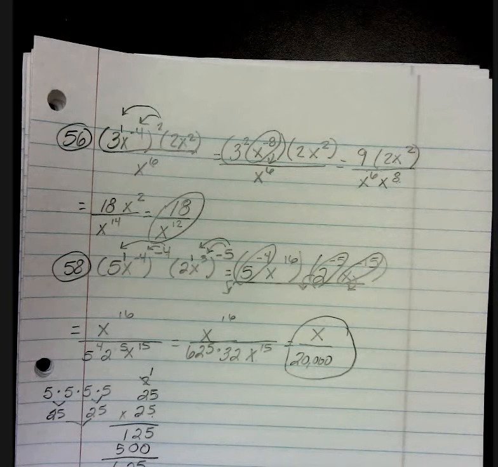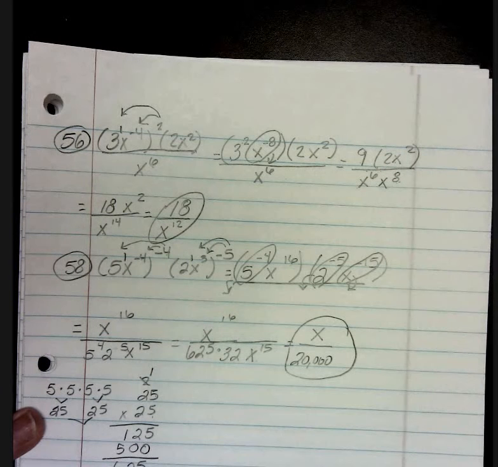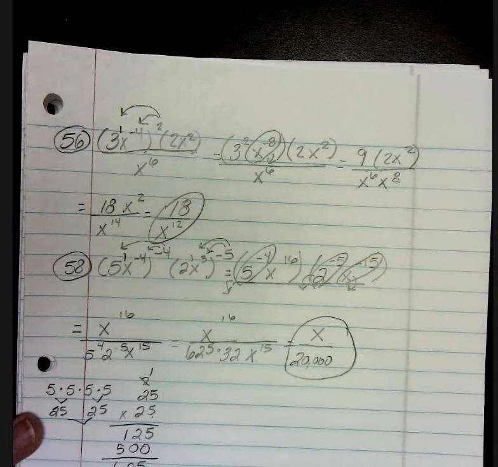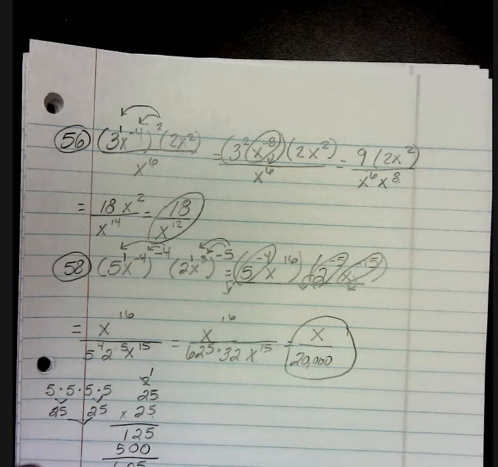Number 60 says I have 3x squared to the third power, x squared to the fourth power, and then just x squared. So I'm going to distribute this exponent of 3 into all of my parentheses on the inside.